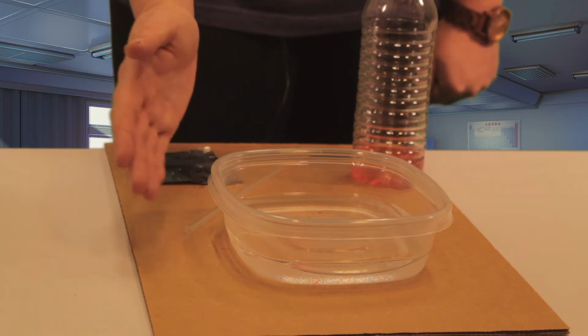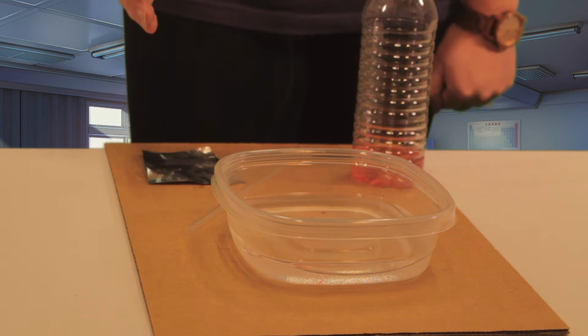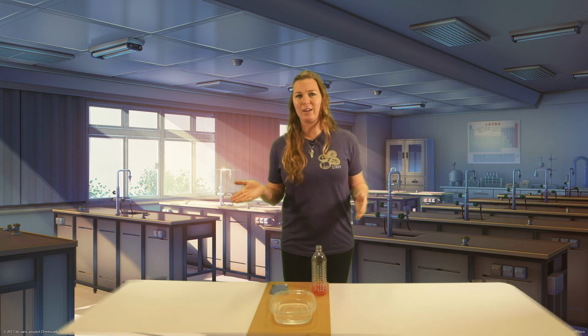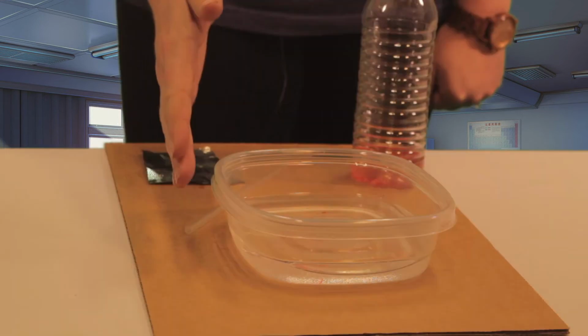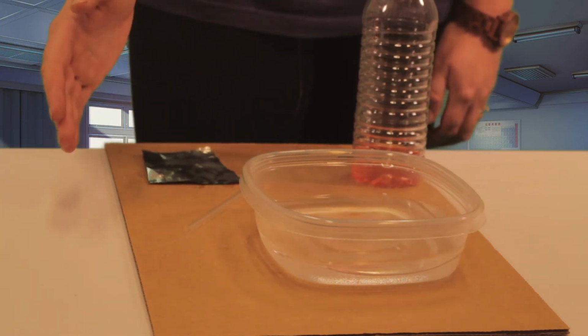So if I do just a little bit of energy and tap here, what do you notice that happens to the surface of the water? It's little waves, right? That shows there's a little bit of energy moving through it. If that was an earthquake, it probably wouldn't have much effect on us. But what if I use a bigger tap and put more energy into the container? Did you notice there were bigger waves?